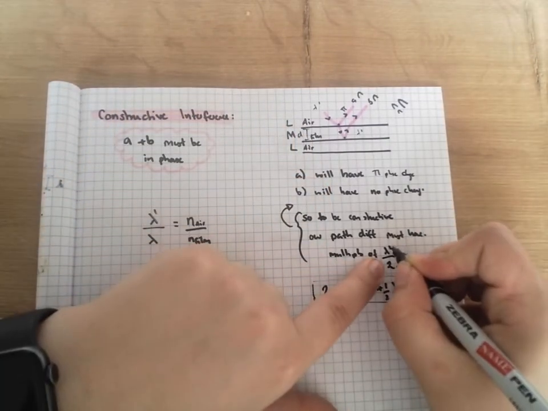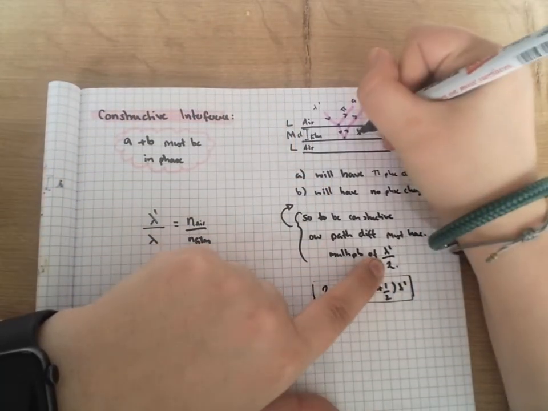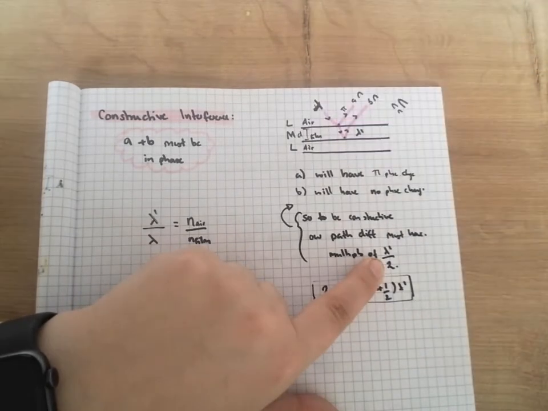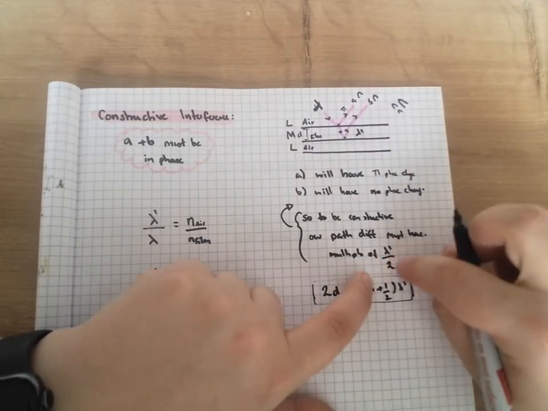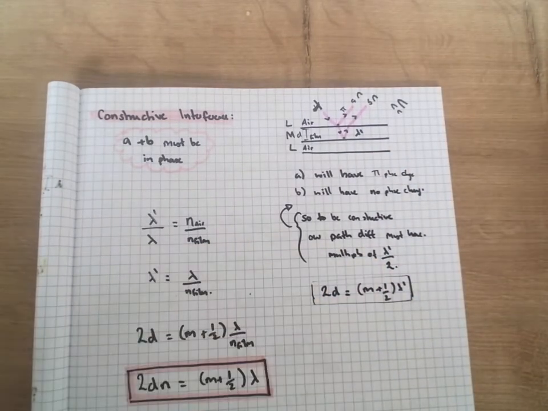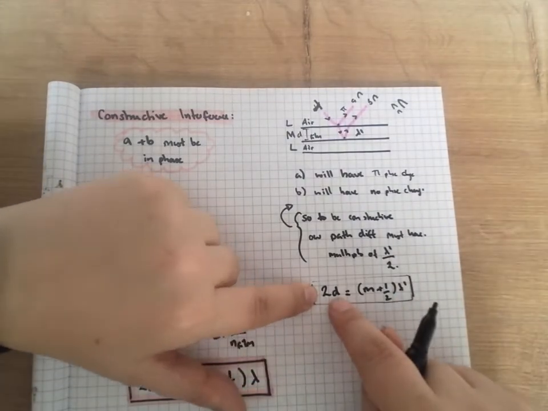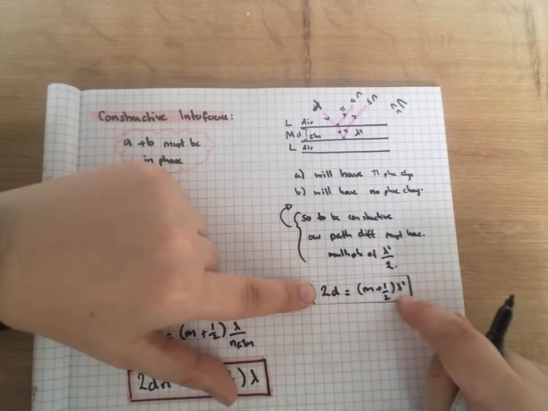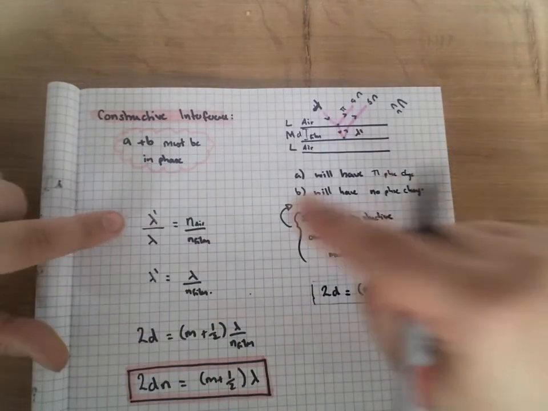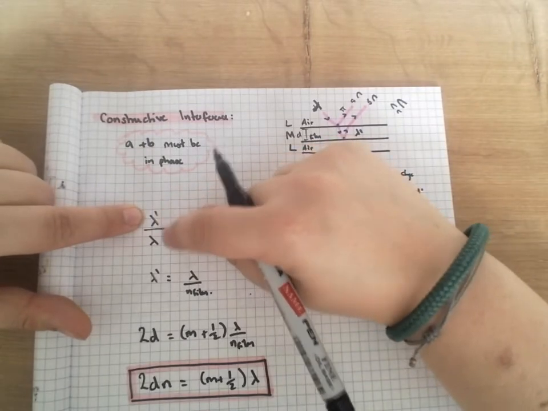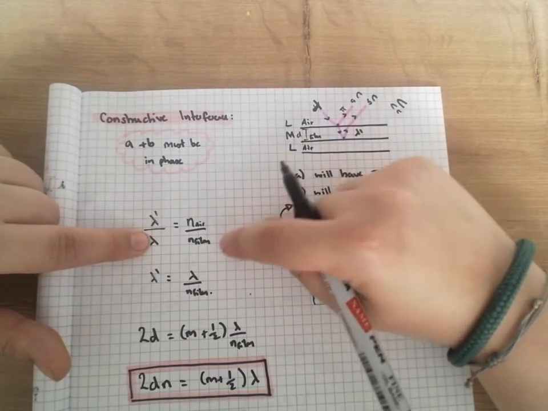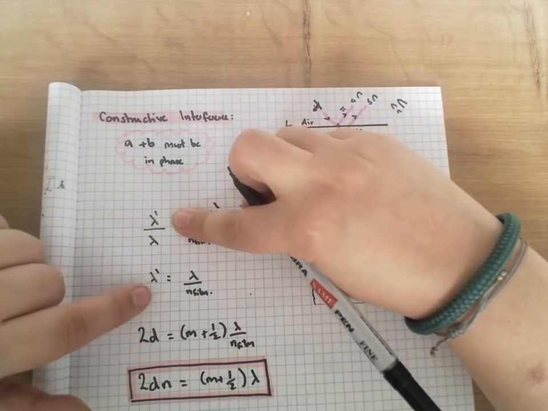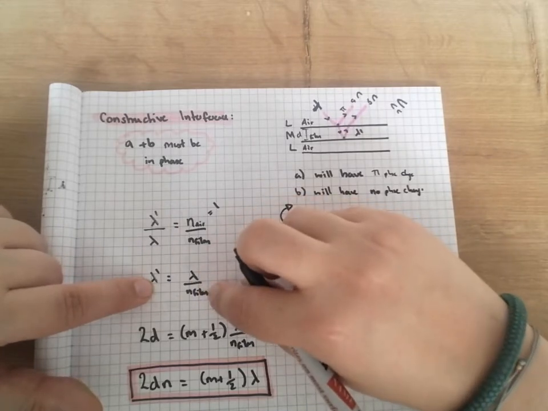Now, remember here, I'm using this lambda dash because I'm talking about the lambda inside. The wavelength outside is just lambda. So lambda inside here, lambda dash over 2. So what I want to say then is that 2d, my path difference, must be equal to some multiple of a half of lambda dash. Using Snell's law, lambda dash over lambda is equal to n of air over n of the film. N of the air is equal to 1, so we can ignore it. So I can rearrange and say lambda dash is equal to lambda over n film.